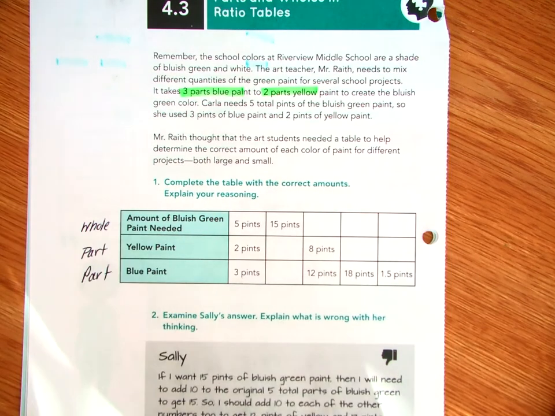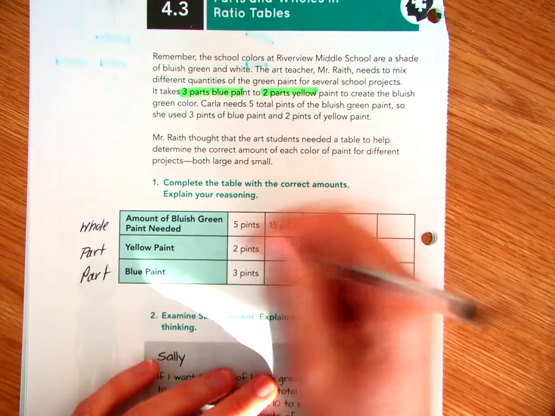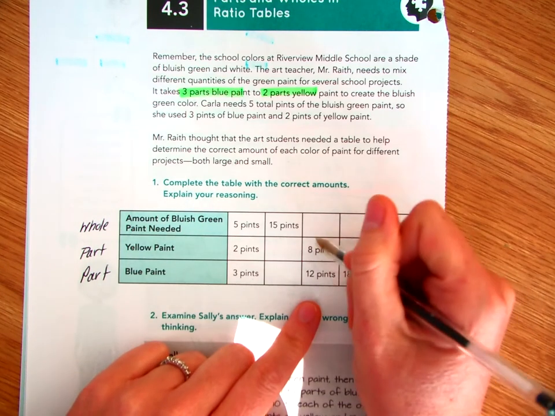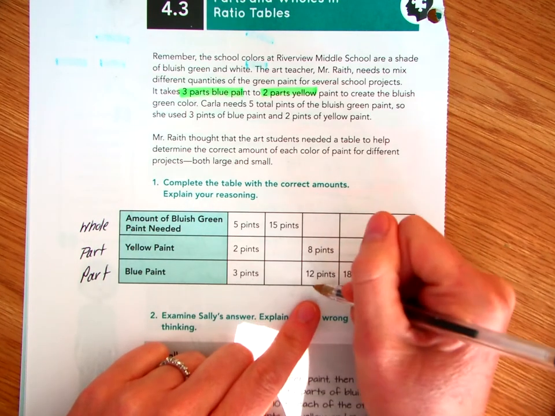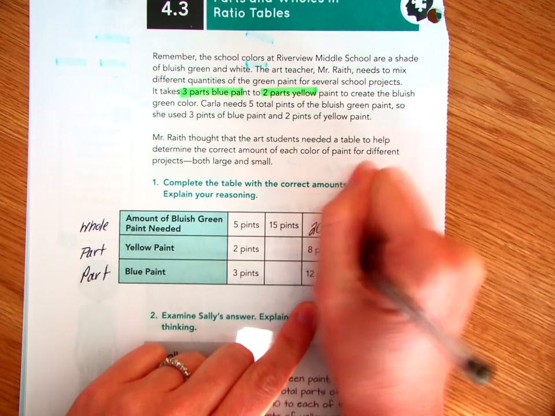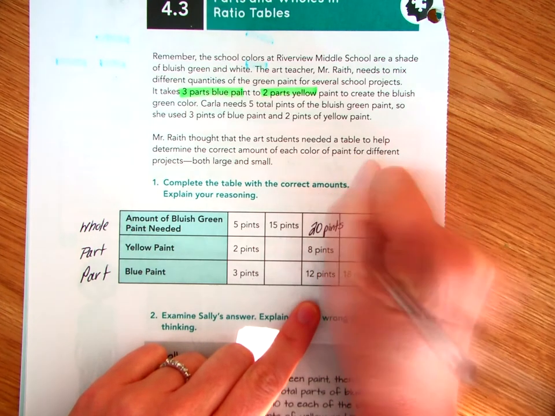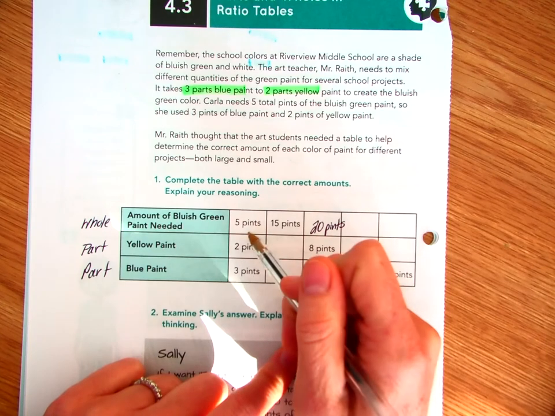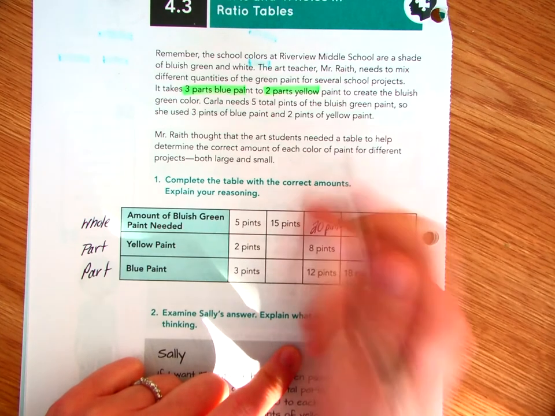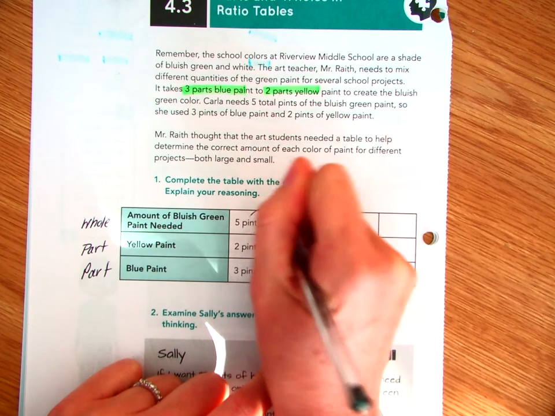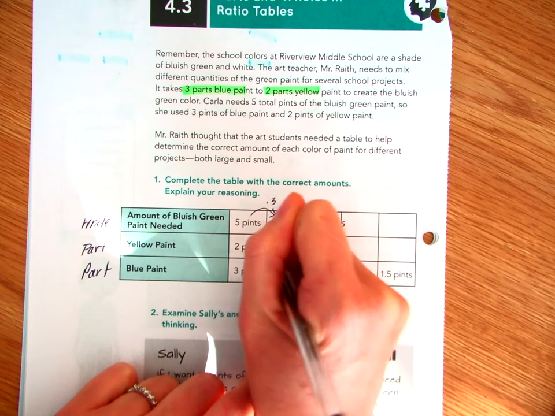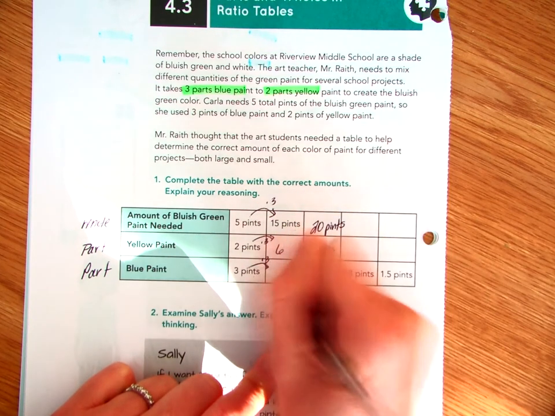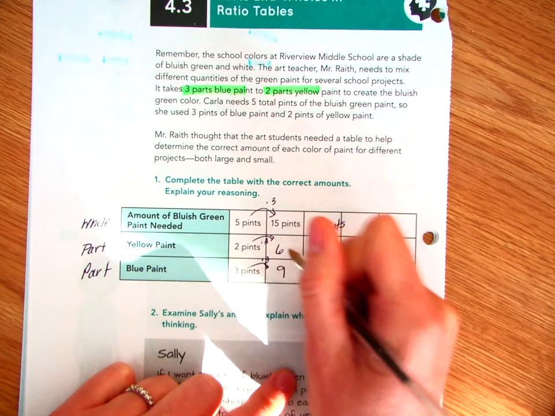So far I feel like we are scaling up and down the table. I'm going to do the easy ones first because here I'm looking for the whole, which means adding these. So that should be 20 pints. Now here would be times 3, which makes me think all of these should be times 3. Let's see if that works out. That would be 6 and 9. 9 plus 6 is 15.